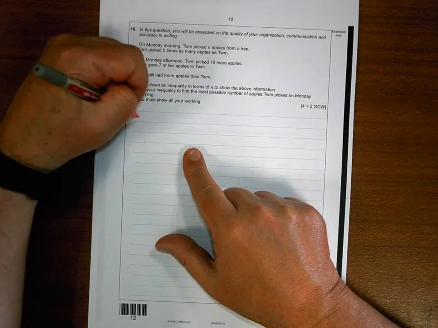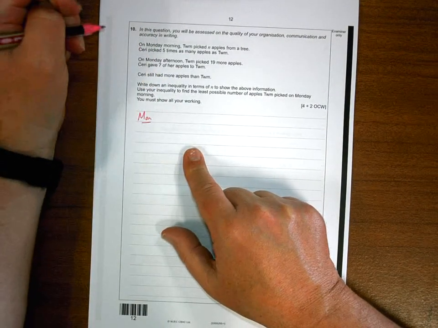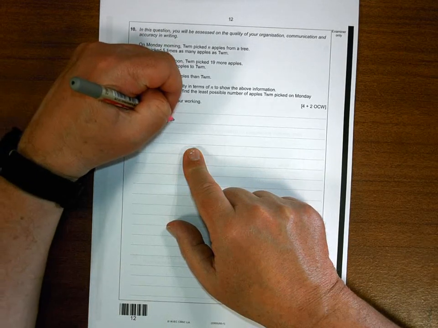So Monday, what do we know about Monday? Tom picks n apples.